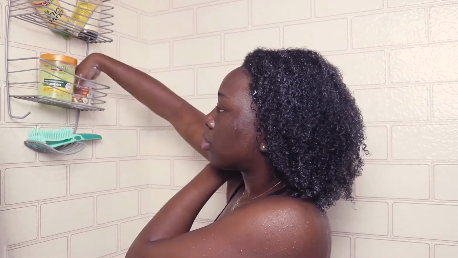Now for styling with high porosity hair, you want to apply products to soaking wet hair, like really wet hair. Because your cuticles are a lot more raised, applying your products right after you get out of the shower is really amazing because it traps in the moisture that is there. A lot of your products have oils and different things in it, so applying that to your hair right when your hair is really wet helps to trap in some of that moisture.